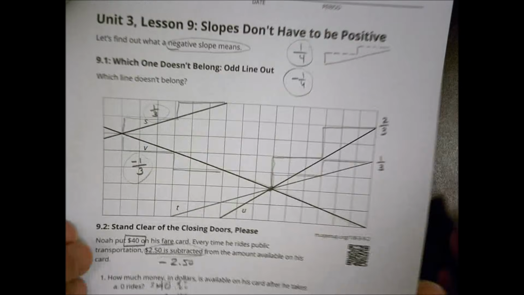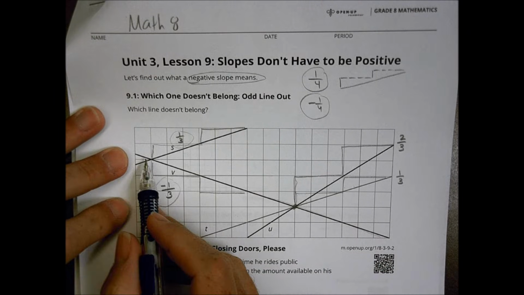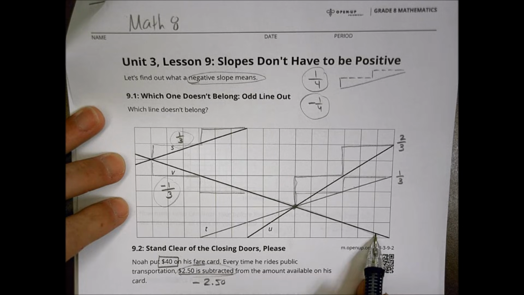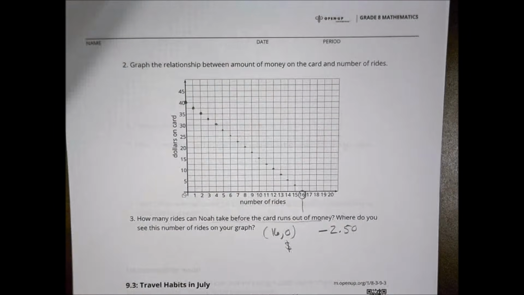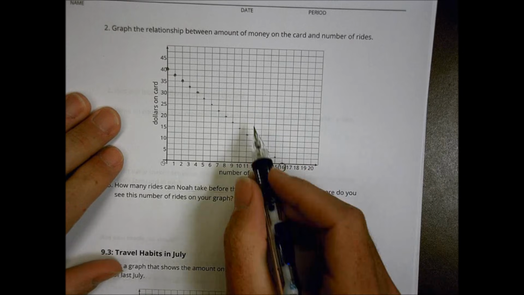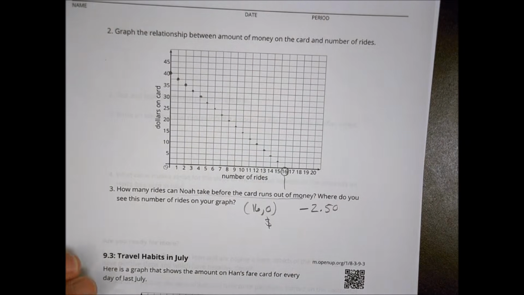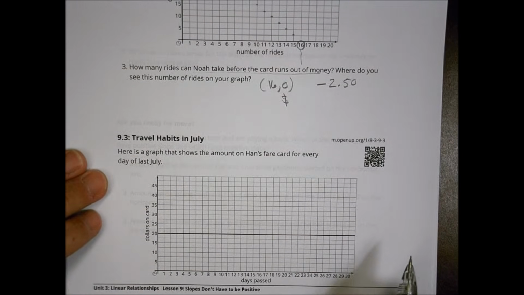Again, look back to what we had before. When you look back at this graph before, what's happening with V? It's decreasing at a constant rate. That idea of decreasing by a constant rate is the same thing that's happening here to Noah and his card, as he's using the money on his card each day to ride the bus or whatever he's riding, whatever it was.